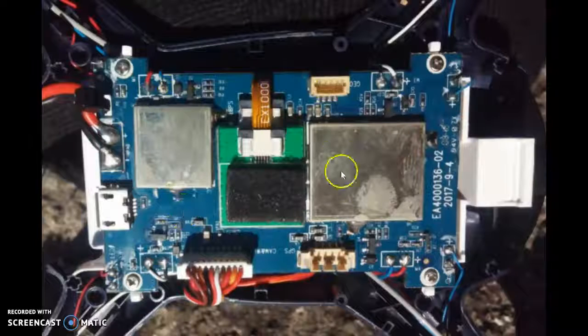Once you remove the top section, you've got to unhook this plug and unplug this plug. Just remember the plug goes back in when you reassemble. Okay, that should do you.